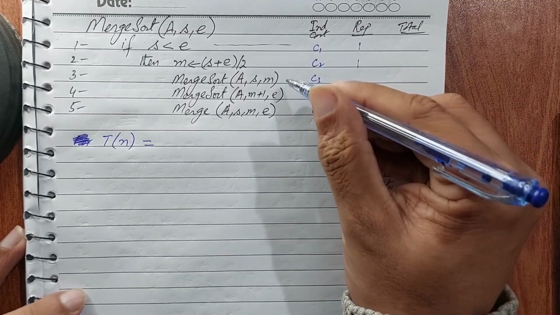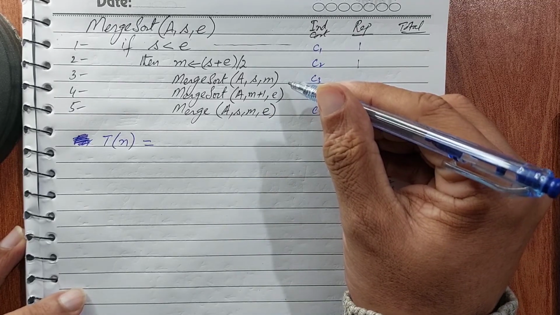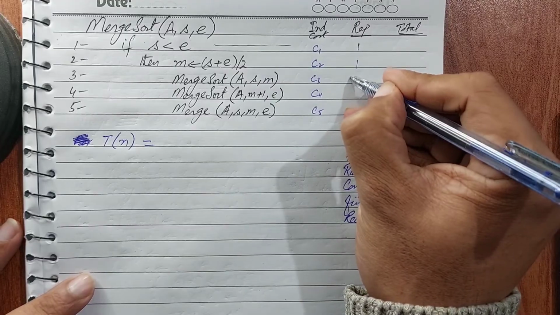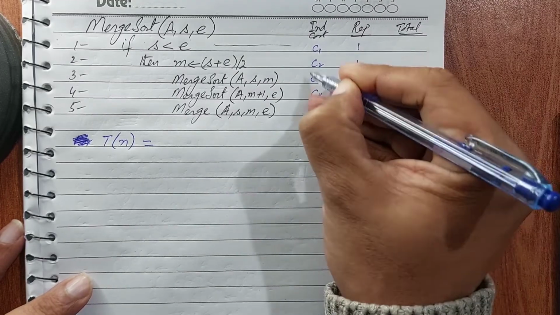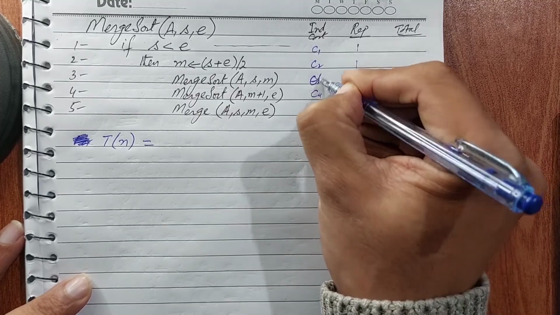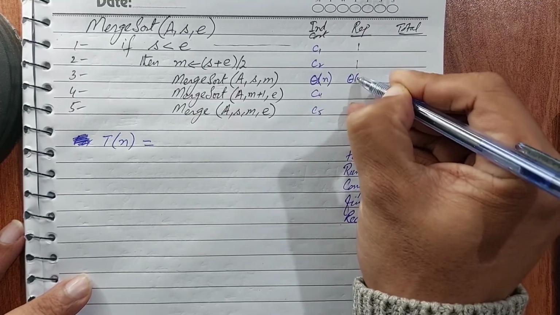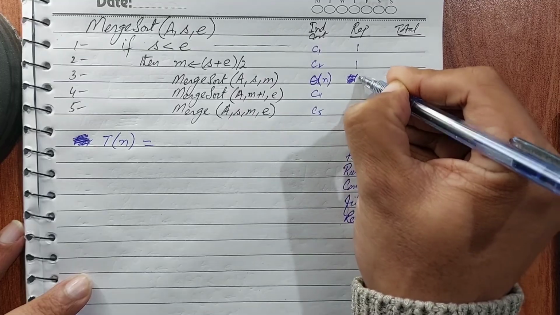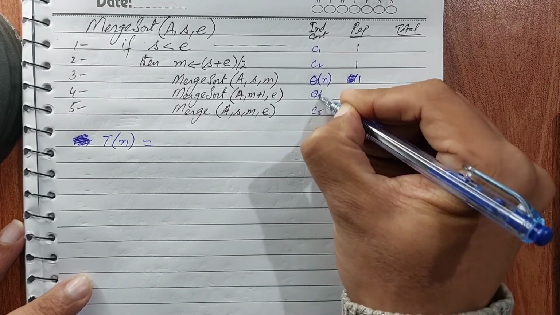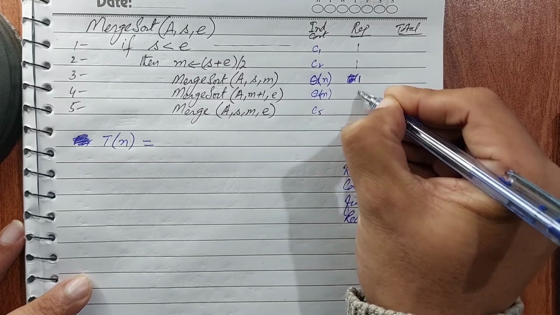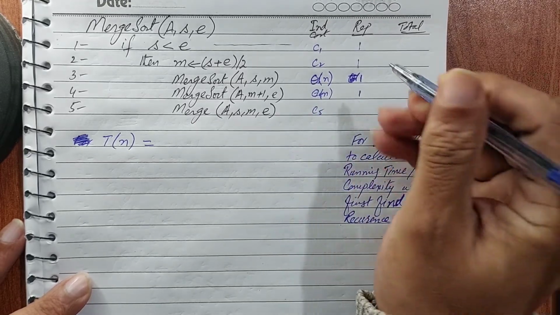We have already seen that the merge's complexity is theta of n, so we can mention it here.